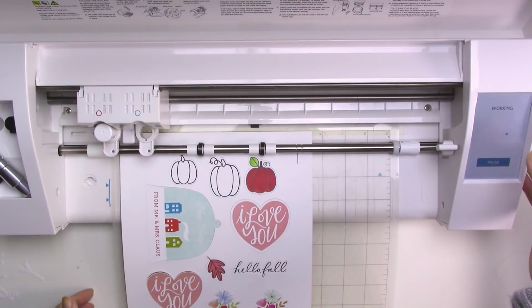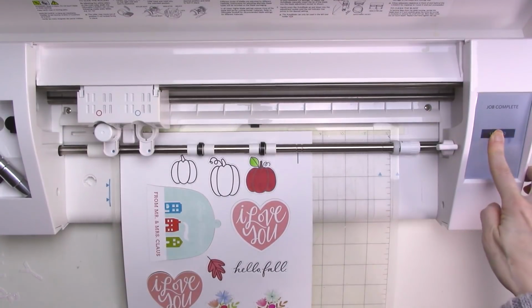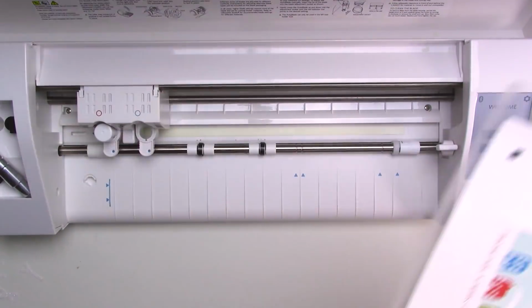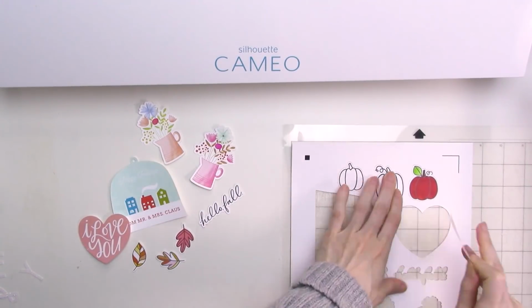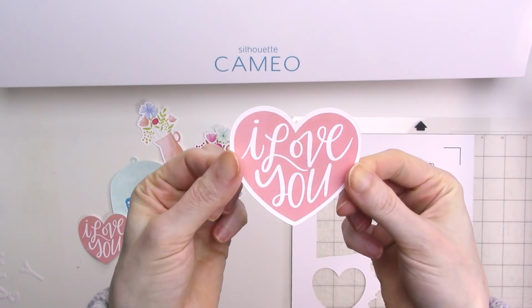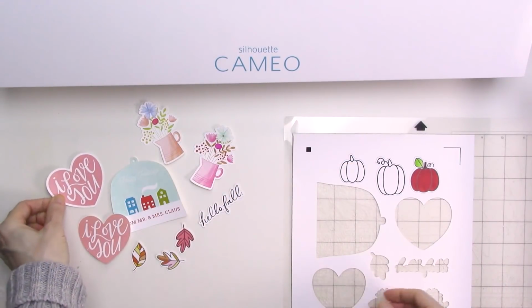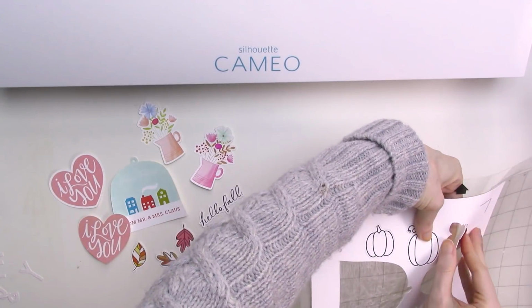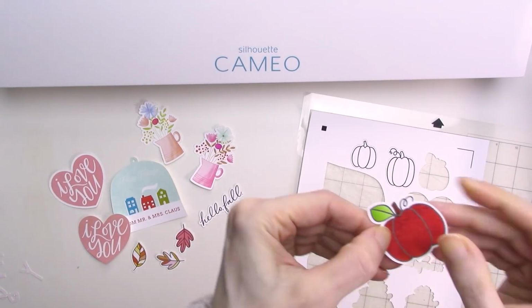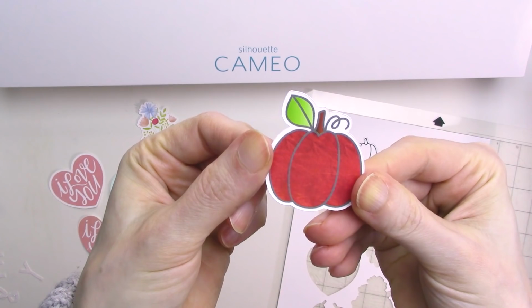When the screen on the Cameo says Job Complete, I'll press the Unload button to unload the mat, and you can see how well all of the print and cut images cut. Now I have a bunch of elements that I can use to make handmade cards, or for scrapbook pages, pocket letters, and other paper craft projects. With print and cut, there are just so many possibilities, which is why I love it so much.